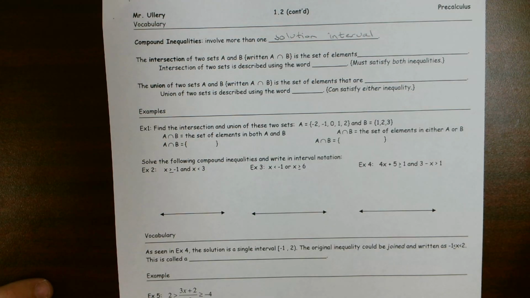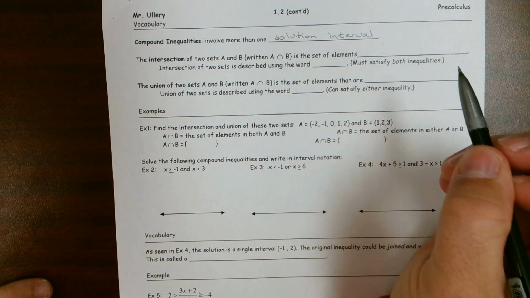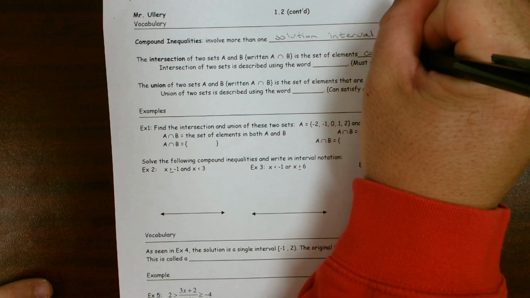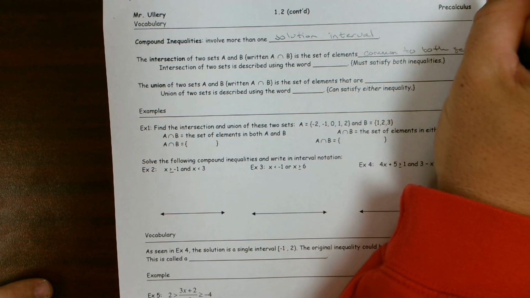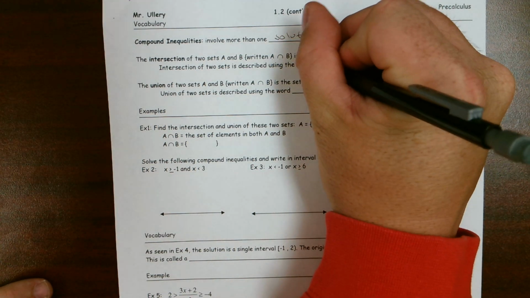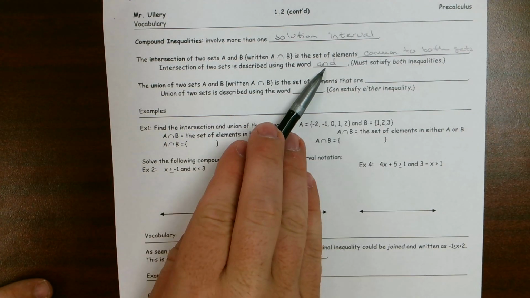Okay, the intersection of two sets A and B, written as A intersect B, is the set of all elements common to both sets. So what elements are in both sets of intervals? Okay, the intersection of two sets is described using the word and. Okay, think of it as an and.